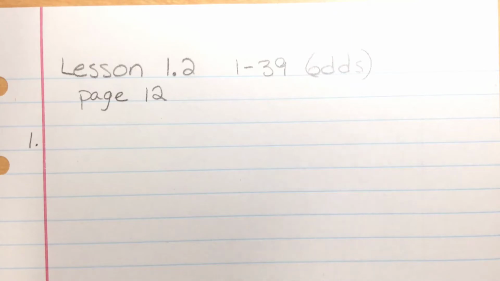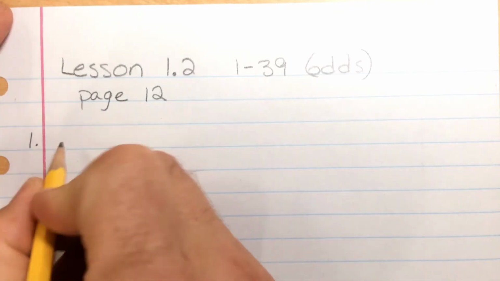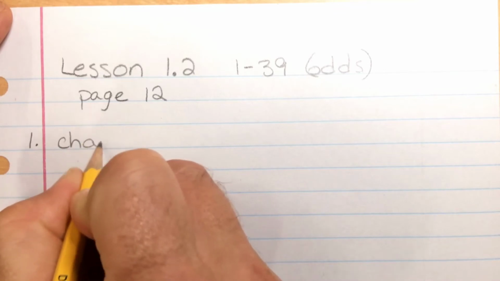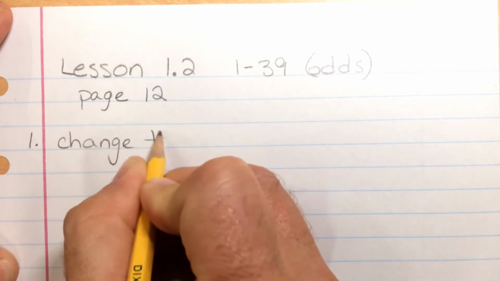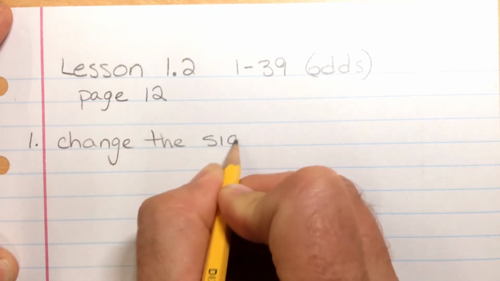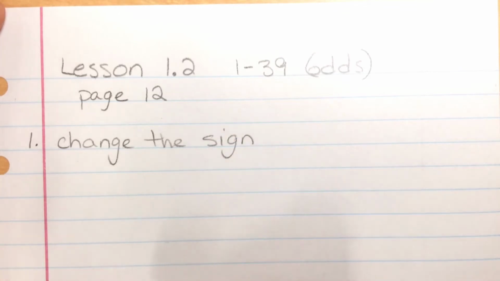Number one, how do you find the additive inverse of an integer? Remember, that's the same as its opposite. So how do you find the opposite of an integer? Change the sign. So, for instance, if it were 3, its additive inverse is negative 3. And if it were negative 7, the additive inverse is 7.